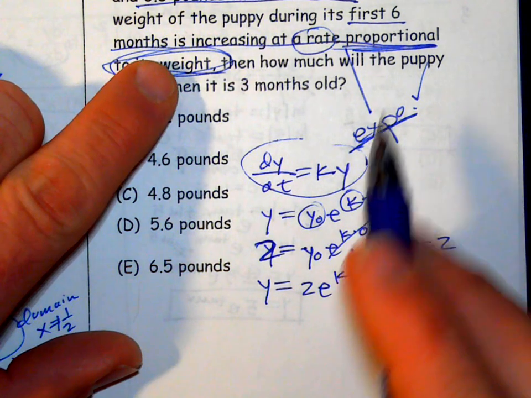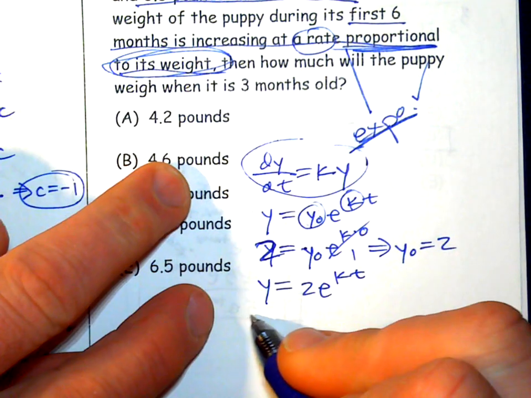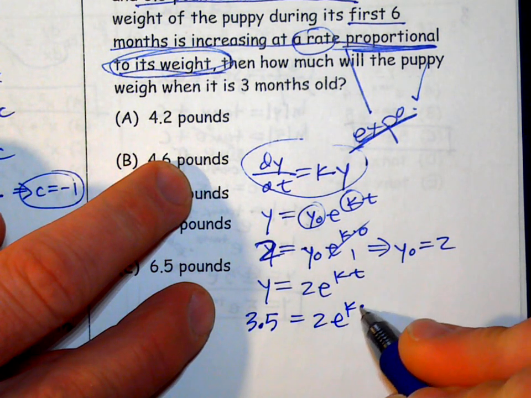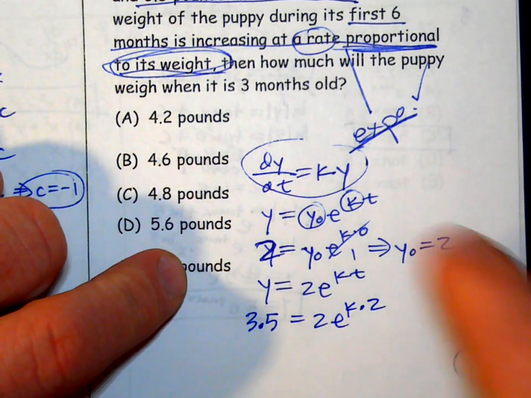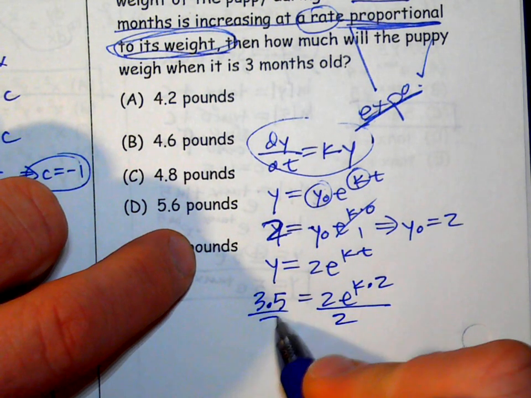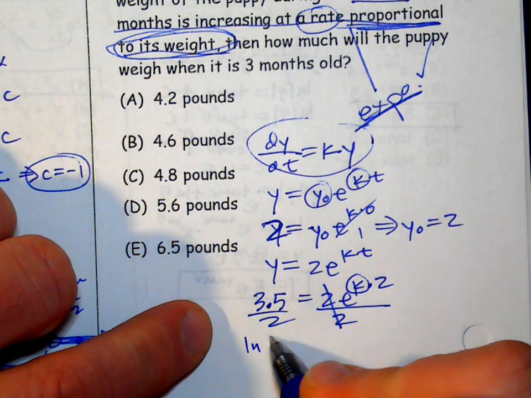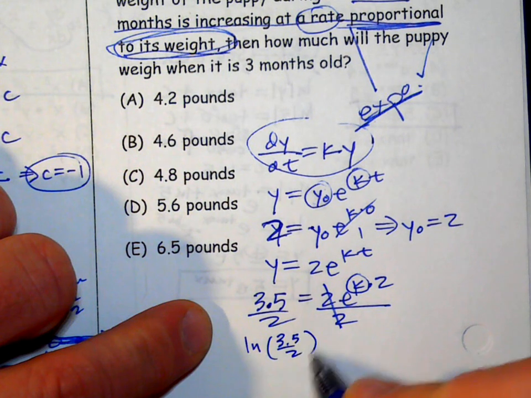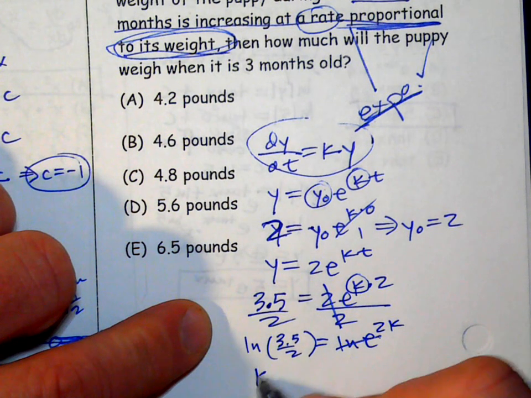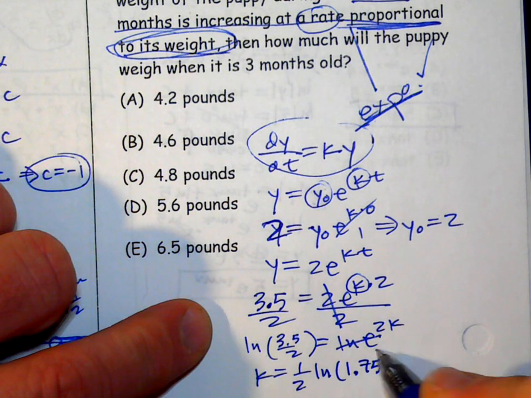So it says 3.5 pounds 2 months later. So 3.5 pounds 2 months later than what our time 0 was. So we're going to solve this, we got to find k. So then we're going to take the natural log of both sides to get rid of the e. And then k is going to be 1/2 natural log of 1.75. So that's your k value.